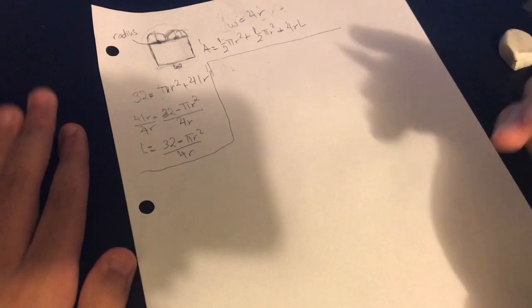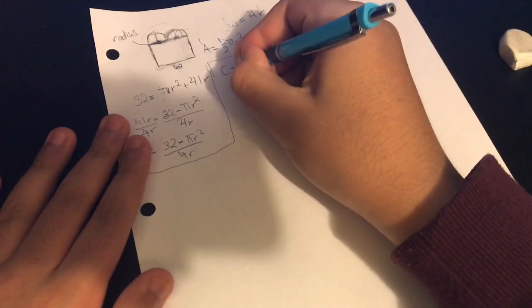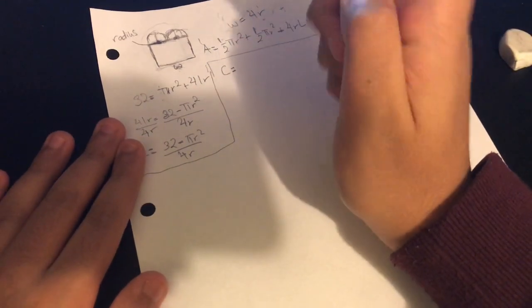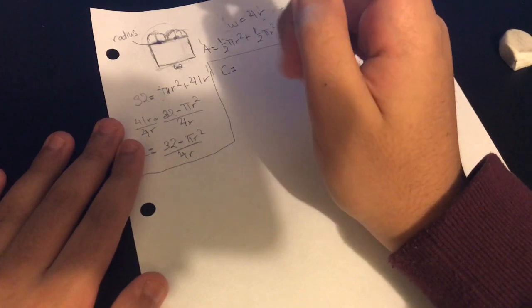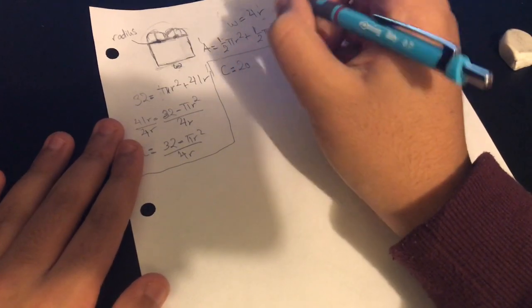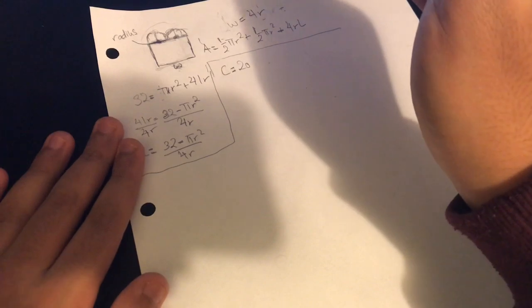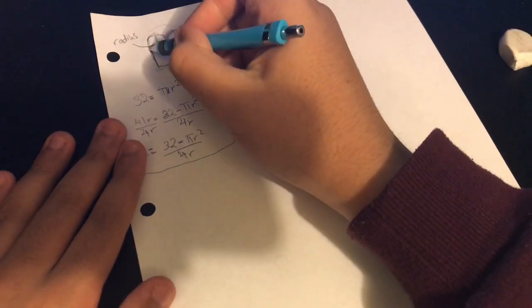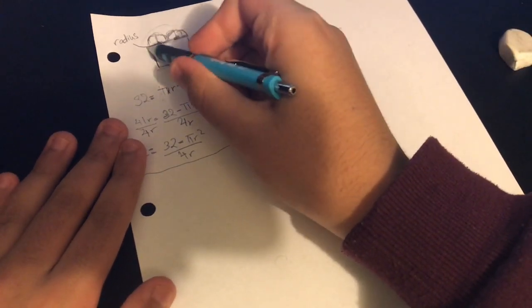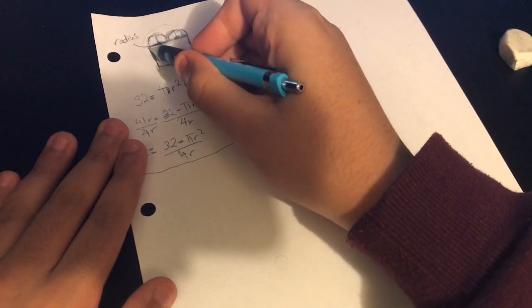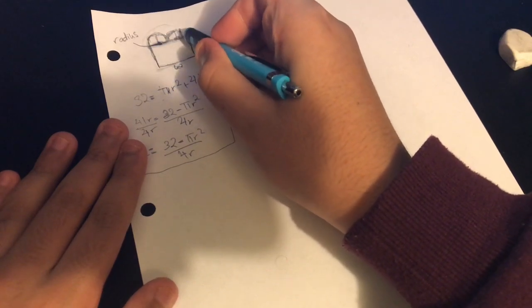Now to get the equation for the cost, C equals the cost for the two semicircles, which is 20. It asks us for the border, and here's the border. This part is not part of the border. As you can see, the border is only the outer part.